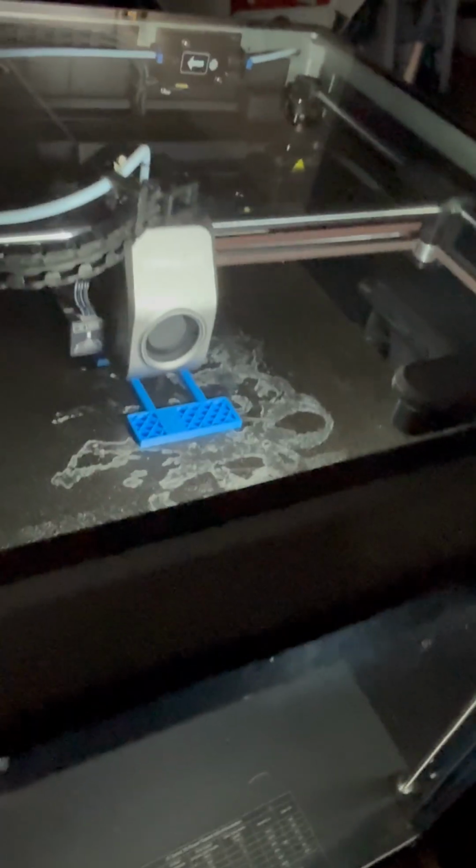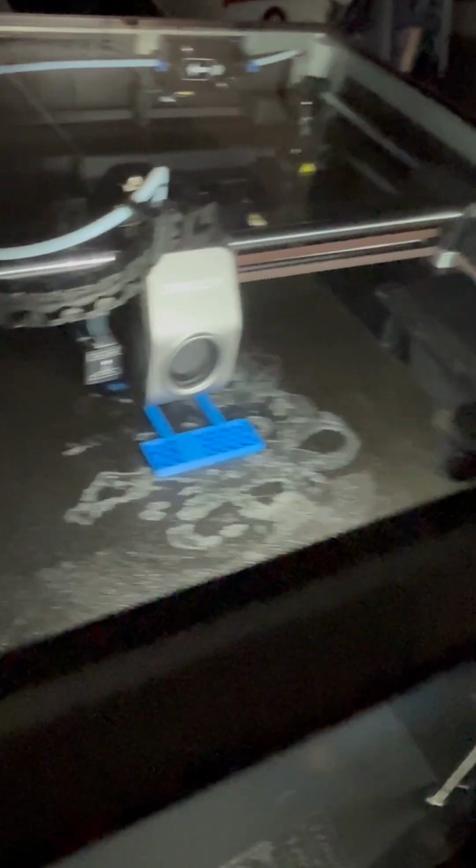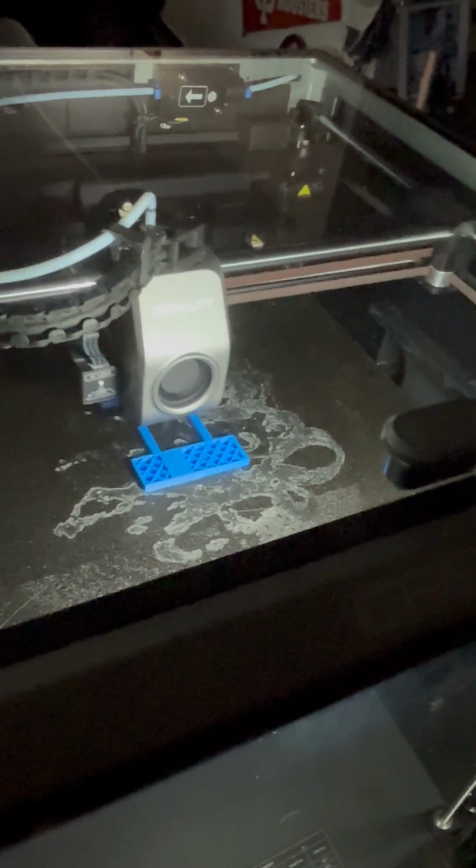Next time what we're going to do is take the USB key, load it, and I'll walk you through actually loading the printer.